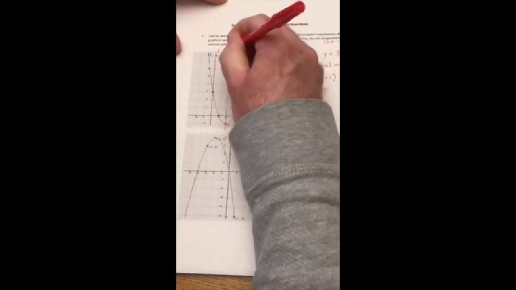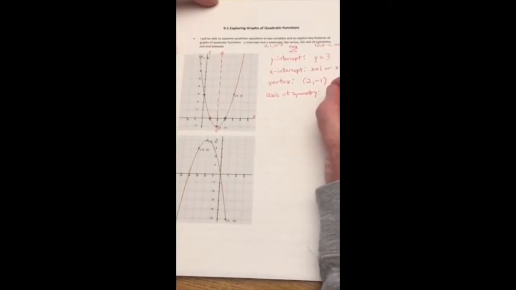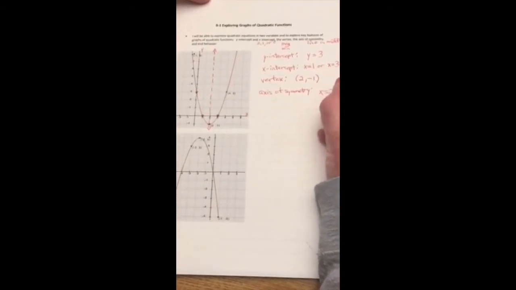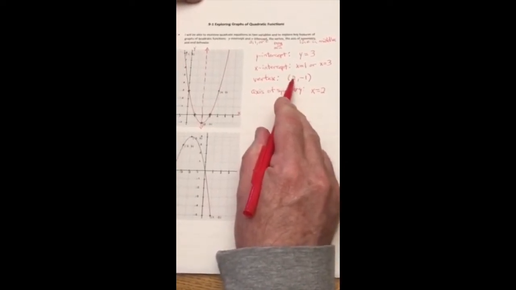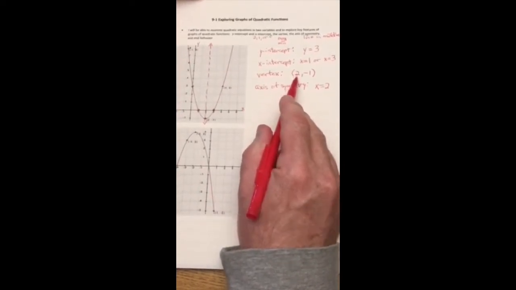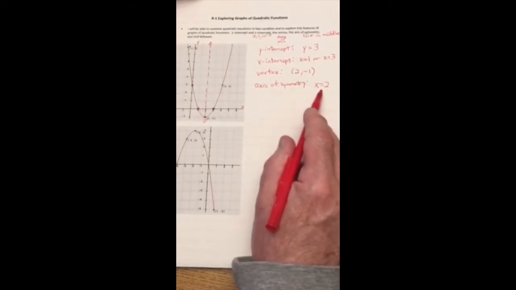So all you have to do is find the middle, and I like to draw the axis of symmetry in. I usually do it as a dotted line, put arrows on it, and it has an equation of x equals 2. So whatever the vertex, the x value of the vertex is where we find the axis of symmetry, and we just make it that equation of a line. So it's going to be up the middle.